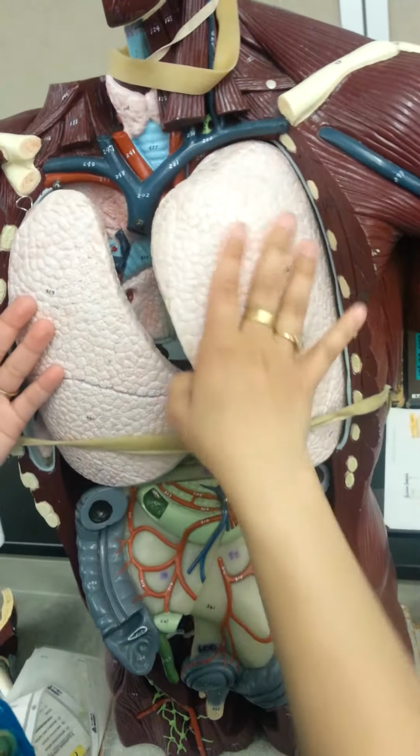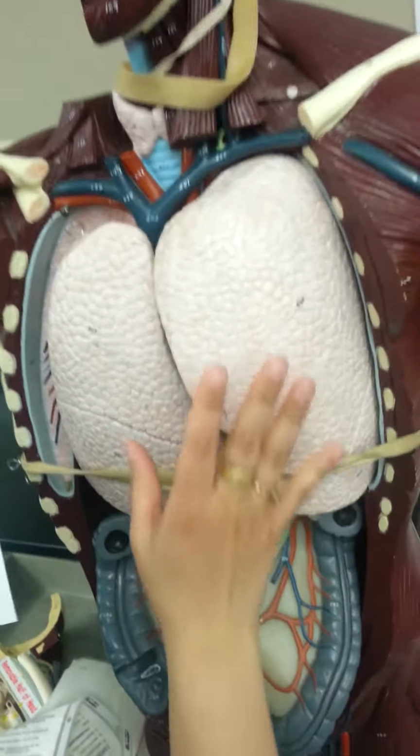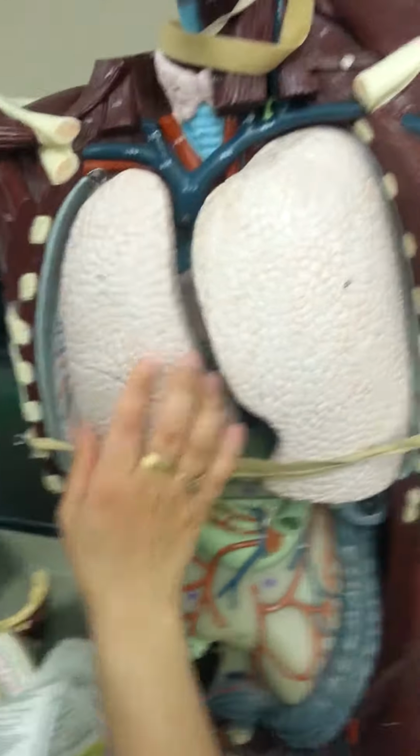We also have... How do you even fit the heart in there? It's supposed to fit in there too, isn't it? Yes, it's supposed to fit in there.